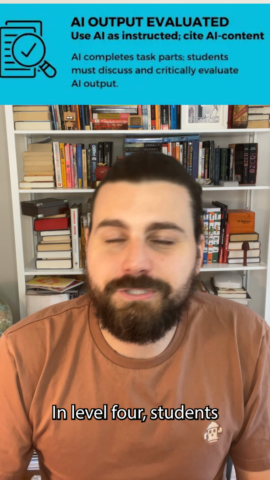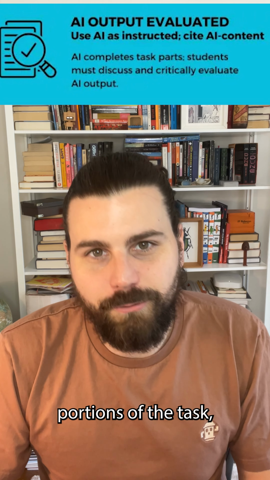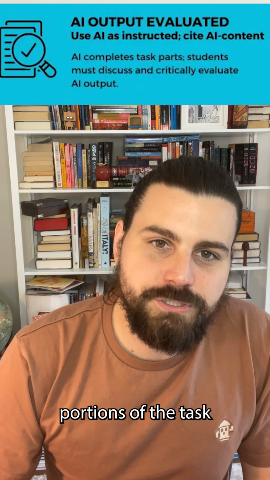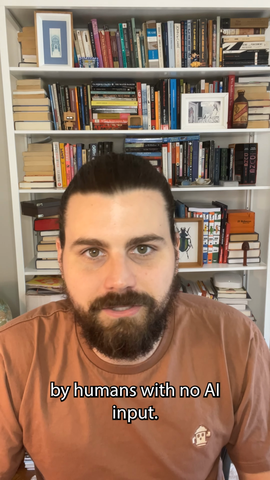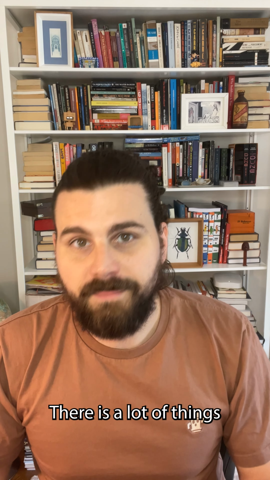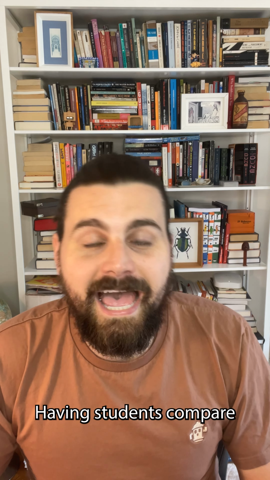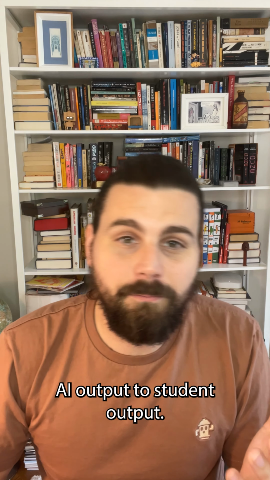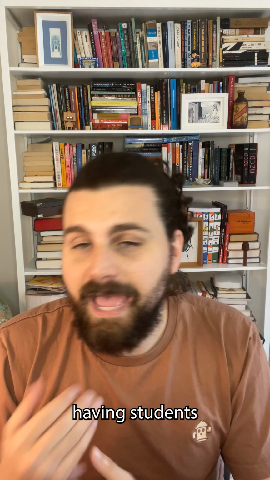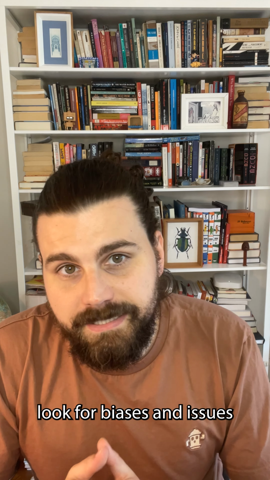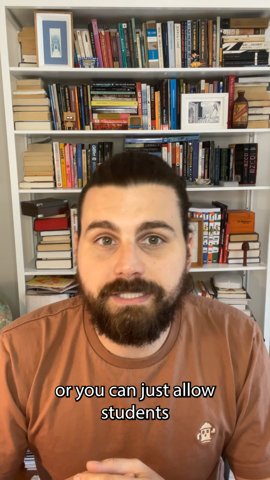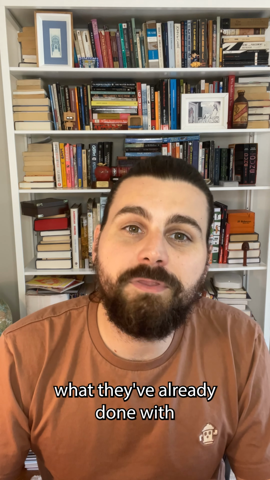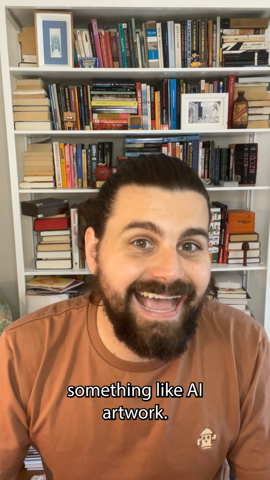Level 4 is AI task completion and human evaluation. In level 4, students use AI to complete portions of the task, but there are still portions of the task that are left to human reflection and completely done by humans with no AI input. There's a lot of things you can do with this. Having students compare AI output to student output, having students look for biases and issues that they see in the AI product, or you can just allow students to supplement what they've already done with something like AI artwork.